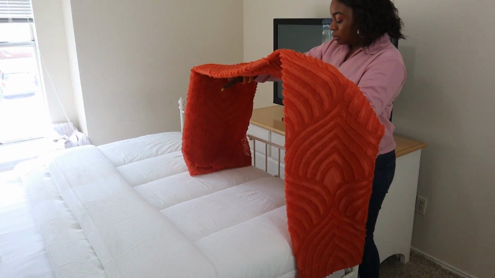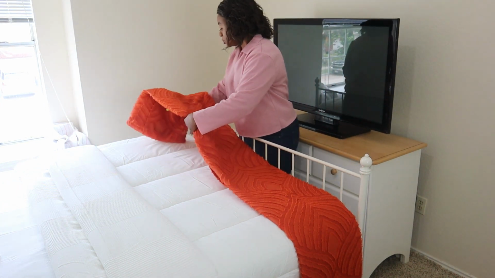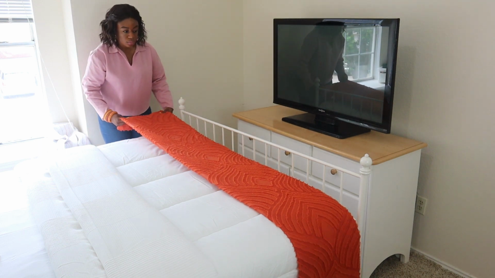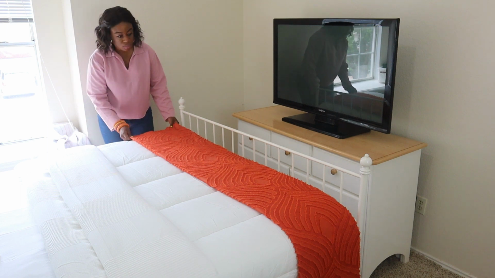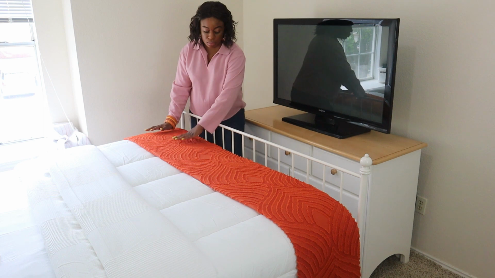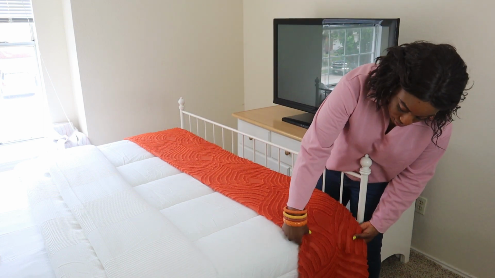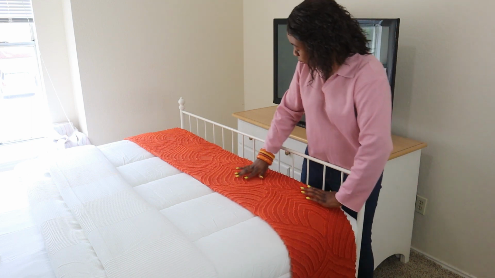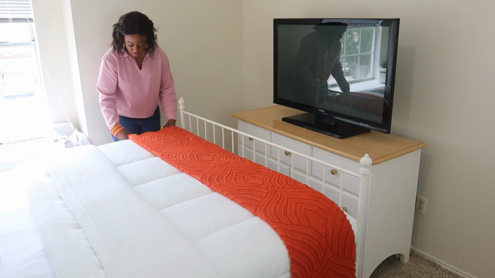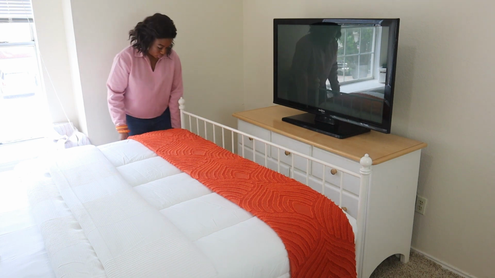So for my throw blanket, I would use this beautiful orange fabric I got from Ross. When I saw this color, it spoke to me. And if you've watched my previous videos, you know that I always mix and match certain colors. So I went for a bold color. So this orange color is really bold, and I just like the contrast in the room with this color.